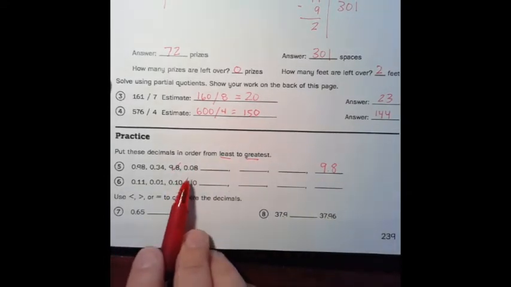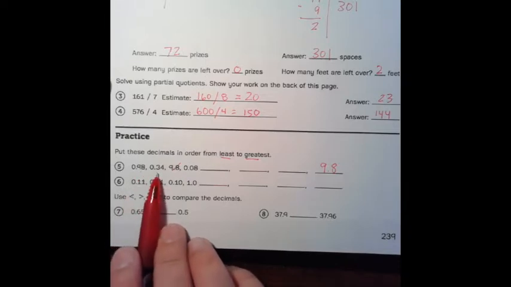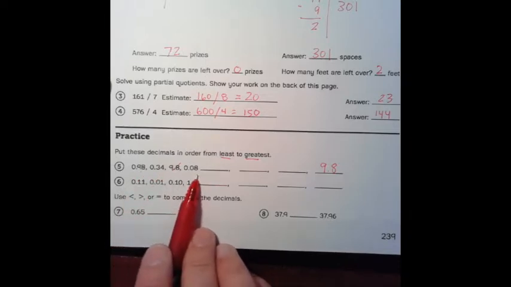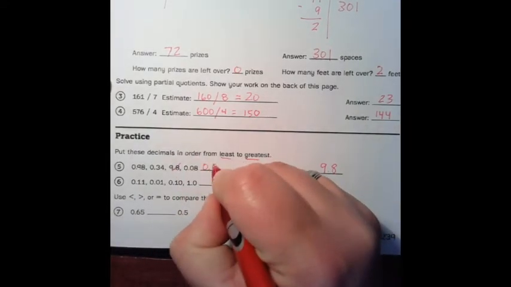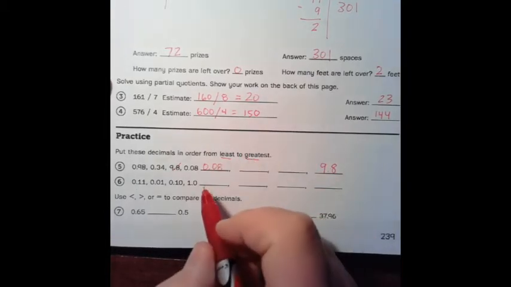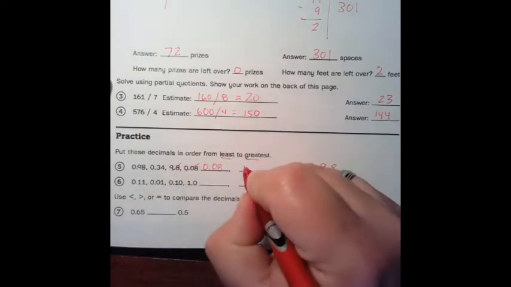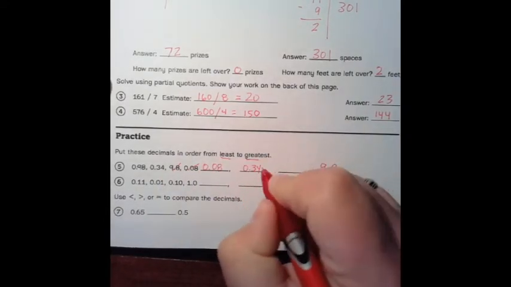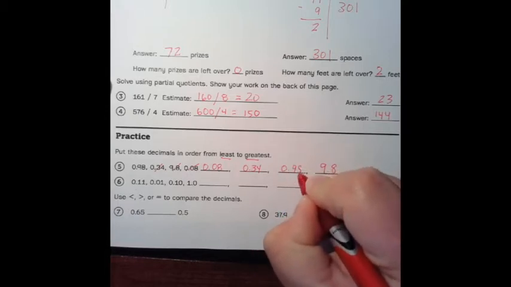Now if I'm looking at the ones that are left over, we've got 98 hundredths, 34 hundredths, and 8 hundredths. Well, since they're all hundredths, they're kind of easy to put in order. We know that 8 hundredths would be our least, and then 34 hundredths would be our next one, and then we're just left with 98 hundredths.